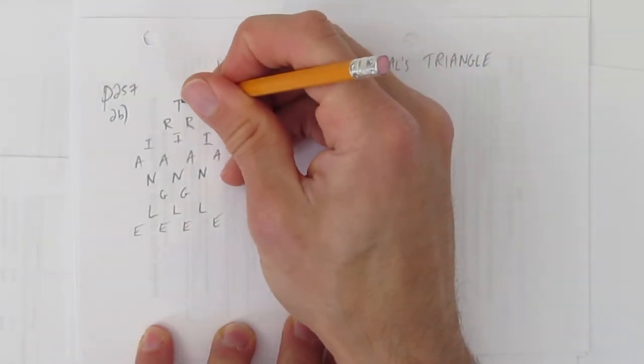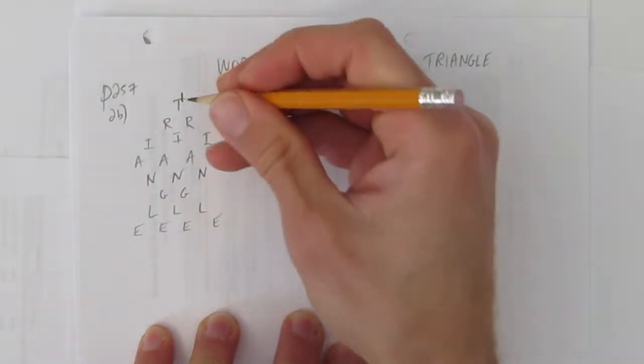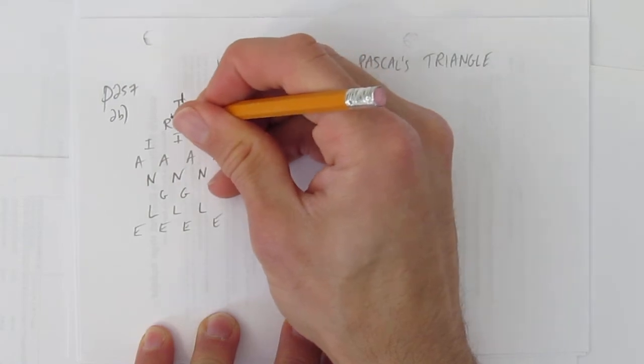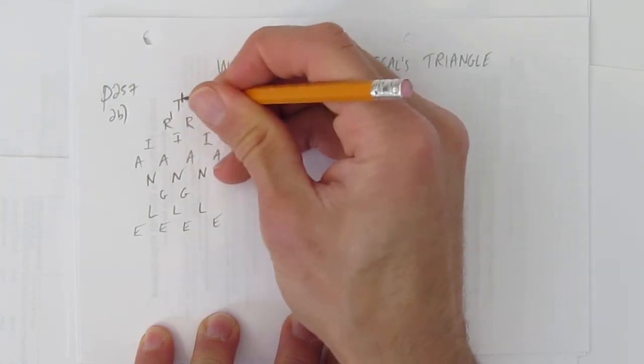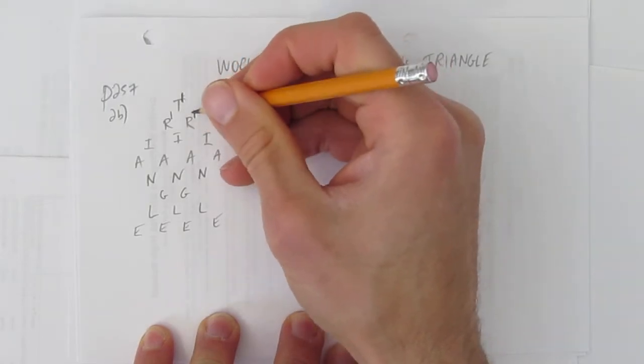So starting here, there's one way to start. You start at the T, I'll put a little 1 above it. And then to get to this R, you only have one choice. You go here to here, that's 1. To get to this R, there's also one choice. So far, not so interesting.